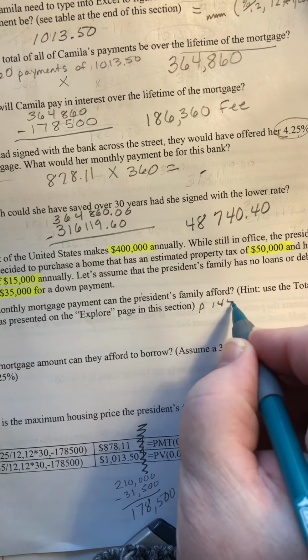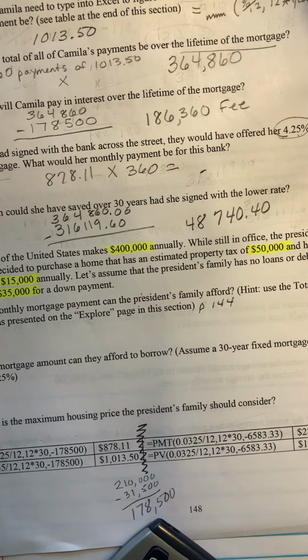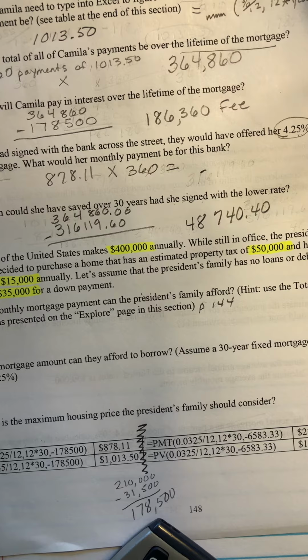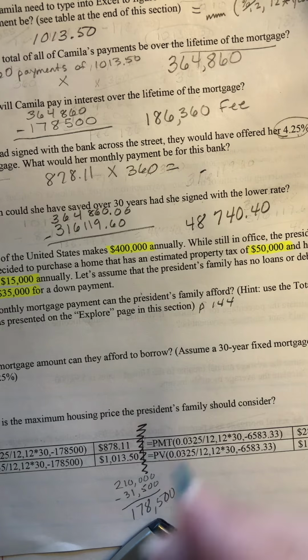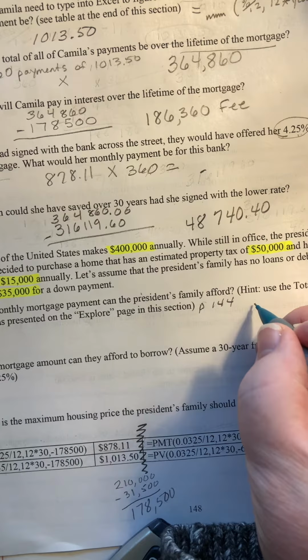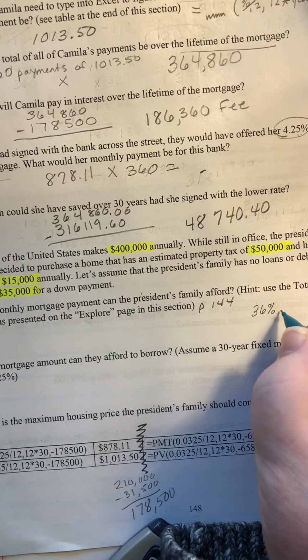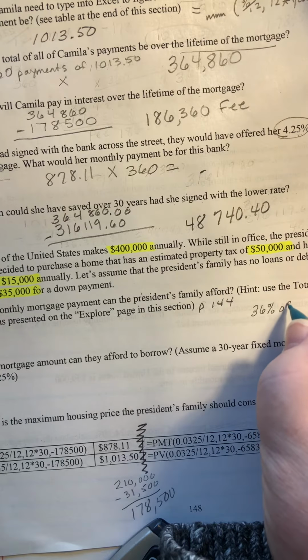You can find that section in there. And it's 36% of your income. It says your total expense ratio is 36% of your income.